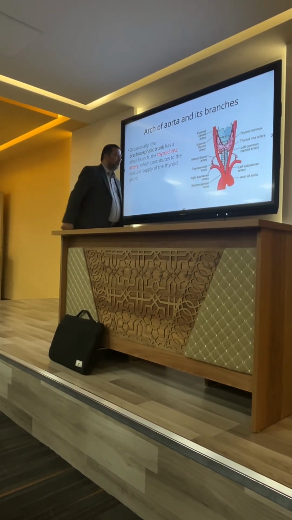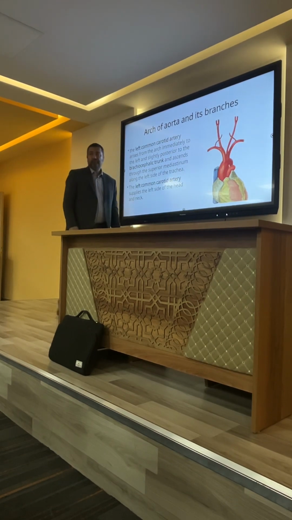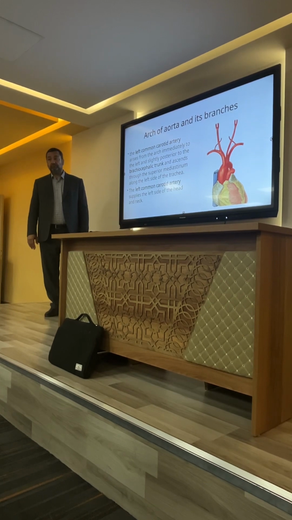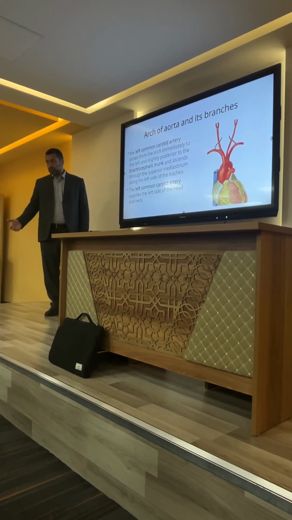Thyroid ima artery. Doctor, in this case, the thyroid has 4 branches? Yeah.